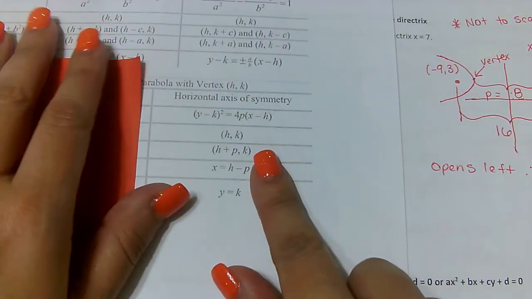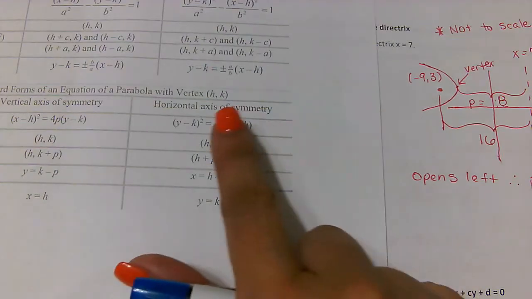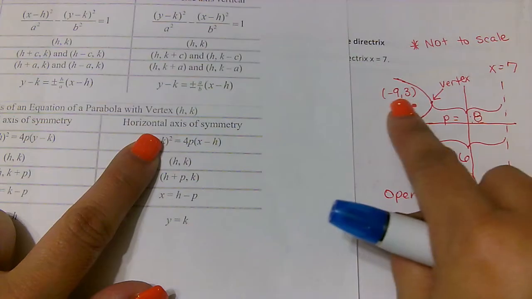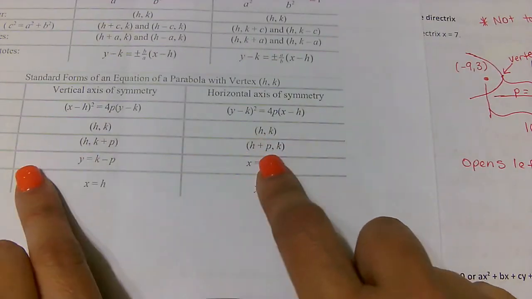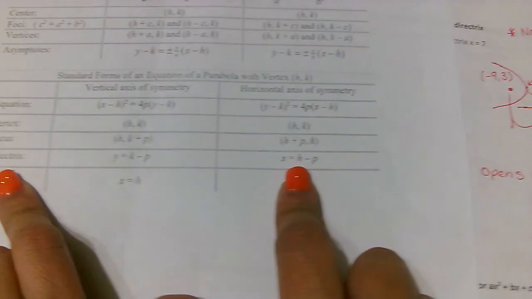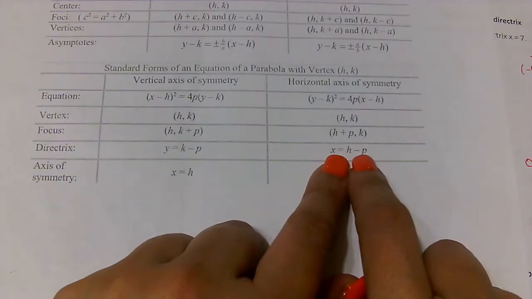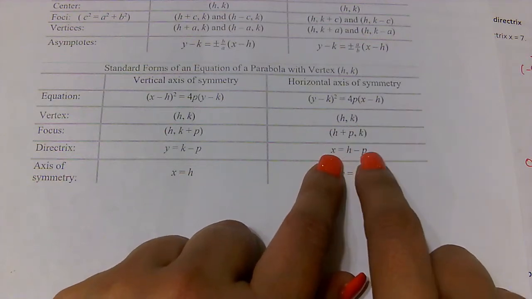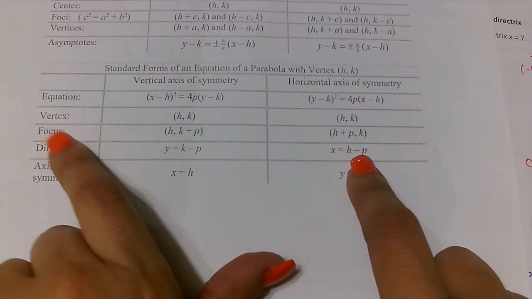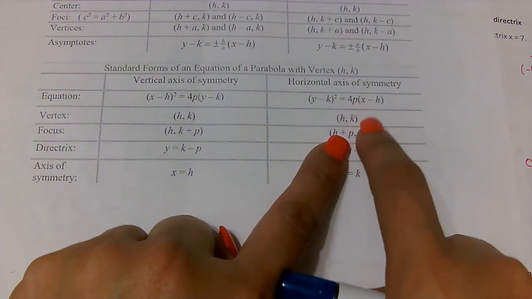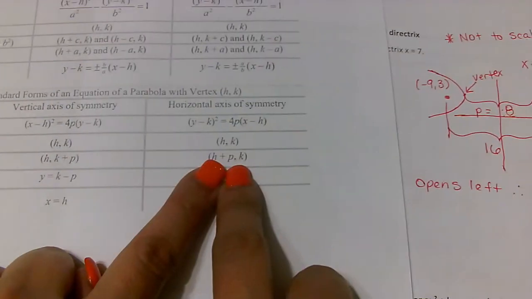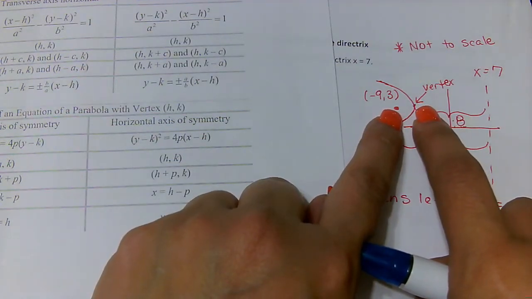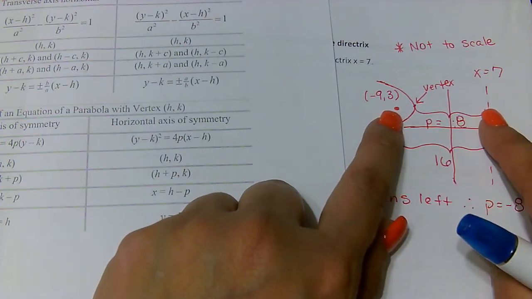So when I'm looking at my set of equations, I'm going to go ahead and determine that my axis of symmetry in this case is going to be a horizontal axis. If you go down here to our directrix, you will see that the distance between our vertex and our directrix is P. Our distance between the focus and the vertex is also P. So the distance between the focus and the vertex is going to be exactly the same distance as the vertex to the directrix.